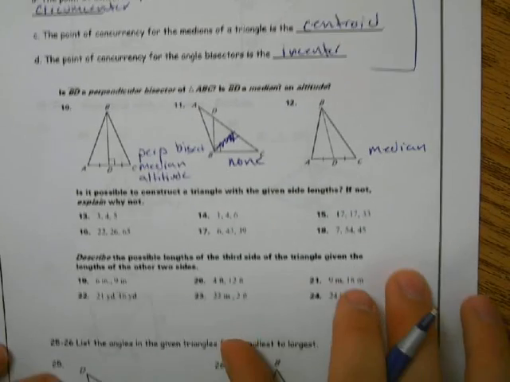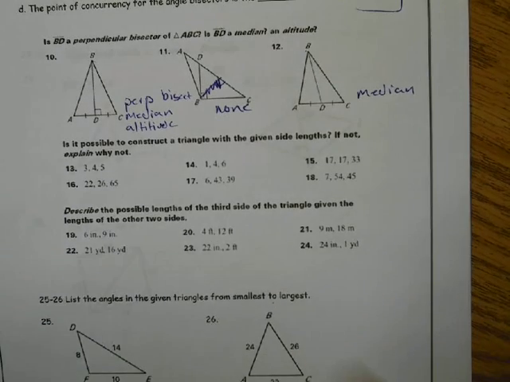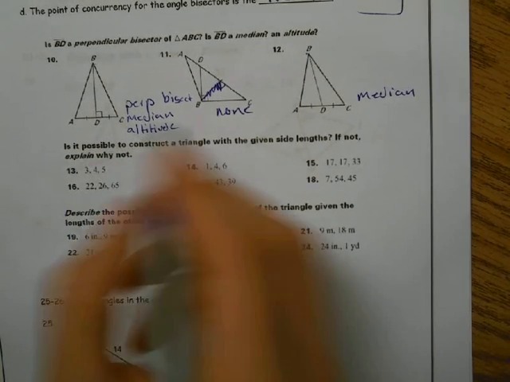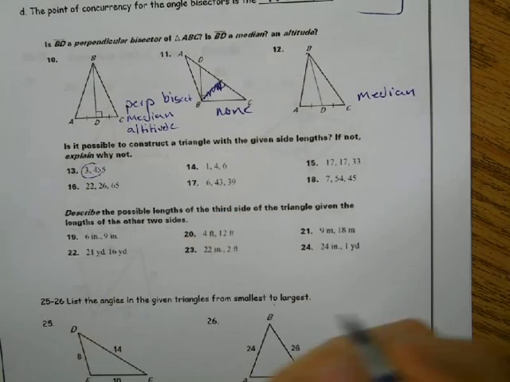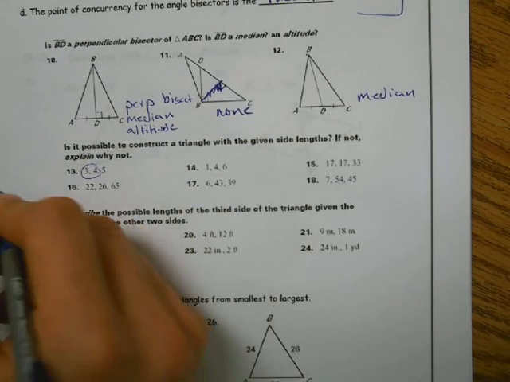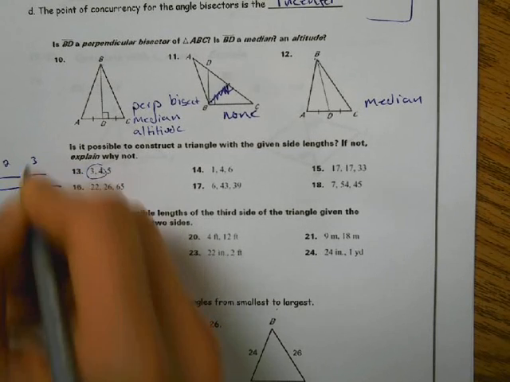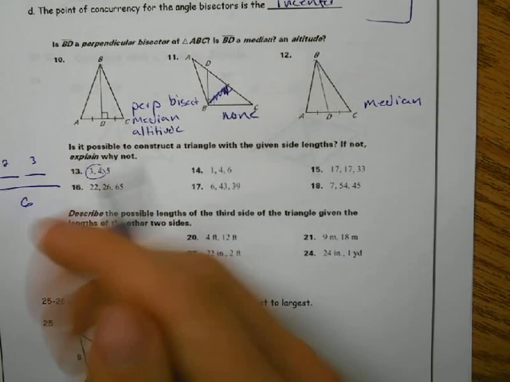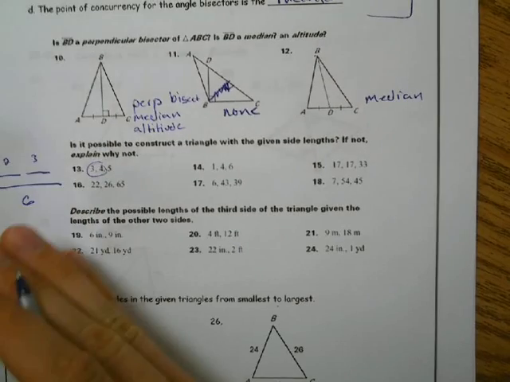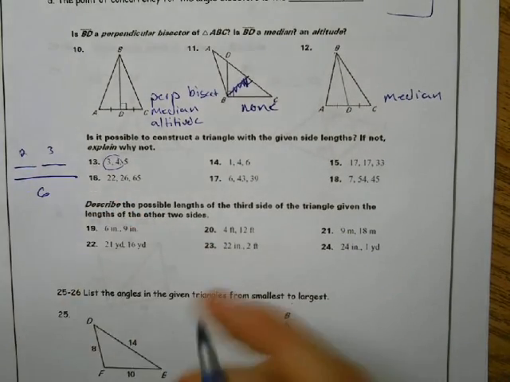Is it possible to construct a triangle with these side lengths? This first one. Now what you have to do is the two smaller ones have to add up to be larger than the other side. Example, if I had a side length of 2, a side length of 3, and another side length of 6, there's no way to put this 2 and the 3 together to give you a triangle. They don't even cover the 6 lane flat. So we've got to be bigger than that third side.